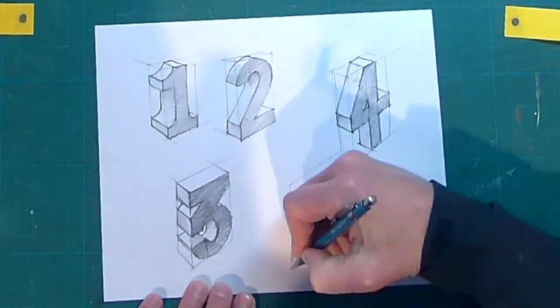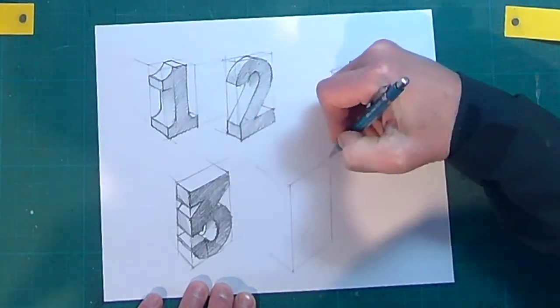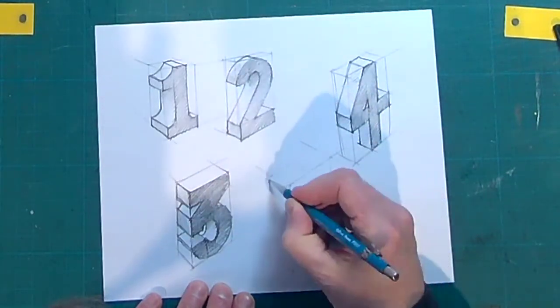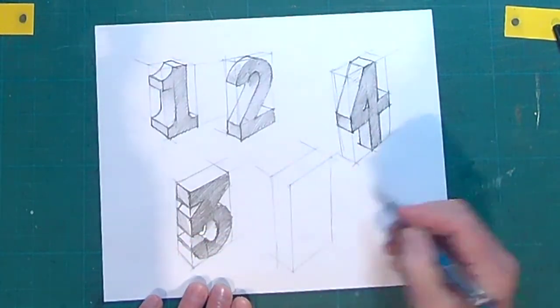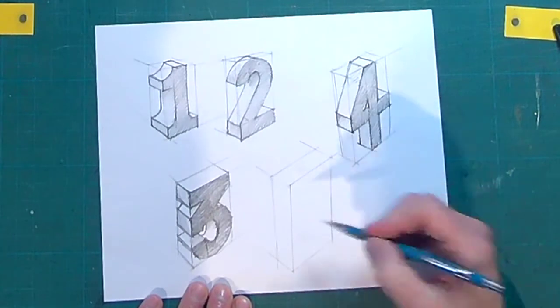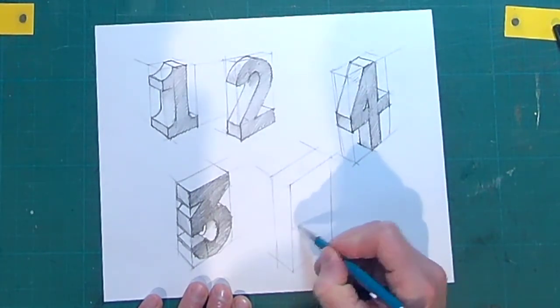So I've got my box. So you see we always start off with the complete box that the object is going into. And that's all by judgment, because obviously this one was a bit narrower than a number 5. So here is my number 5.